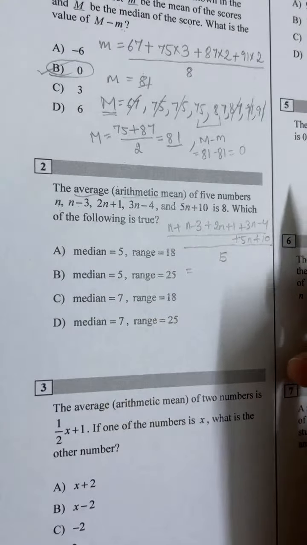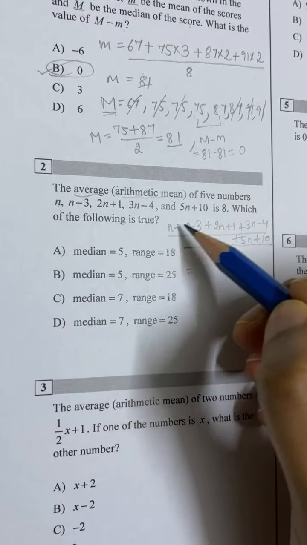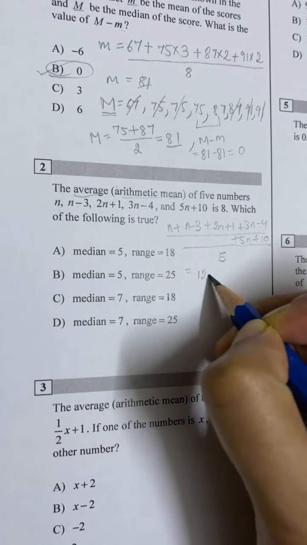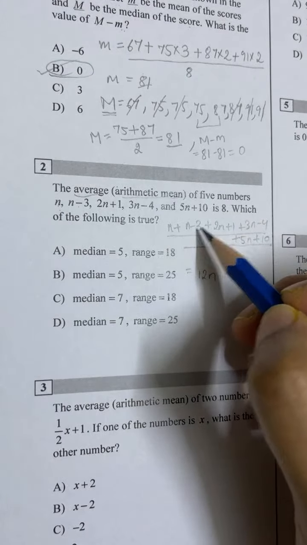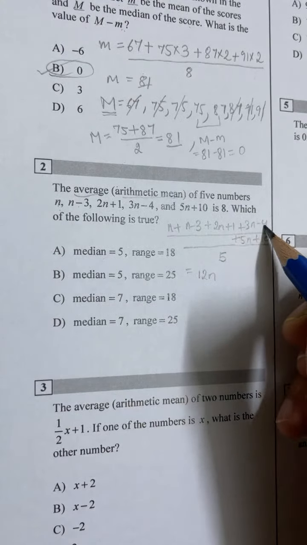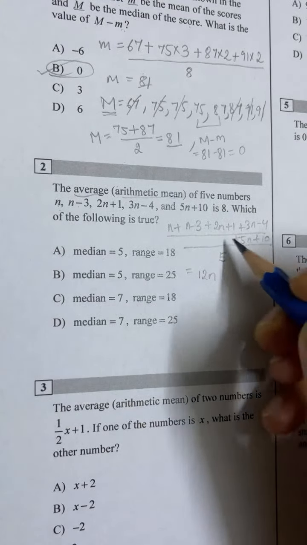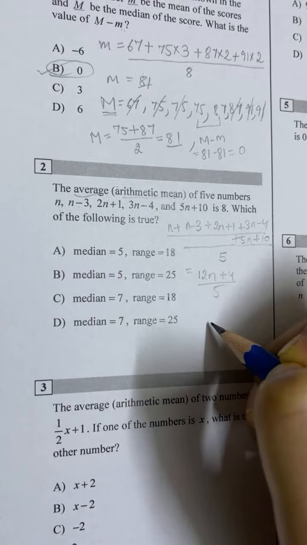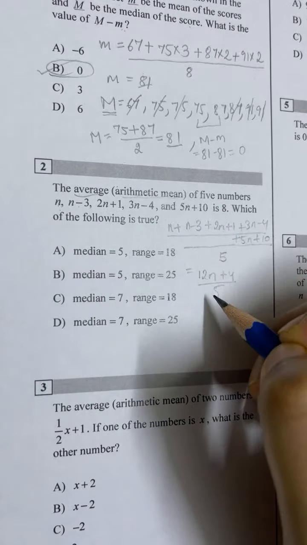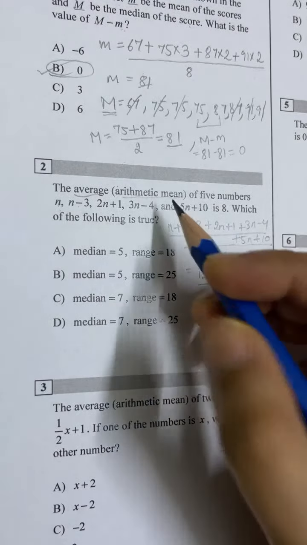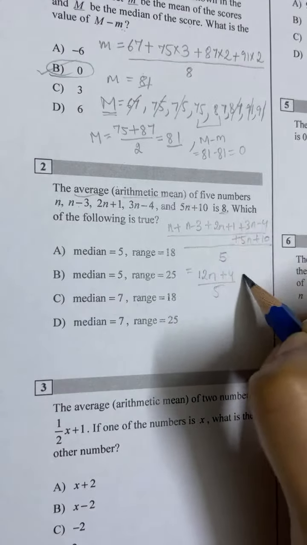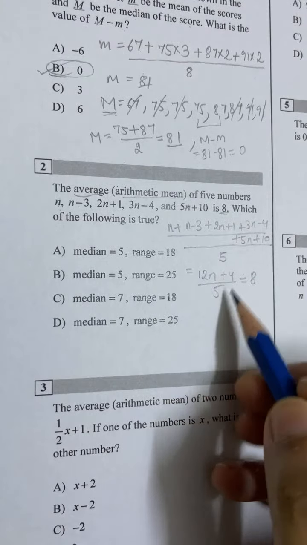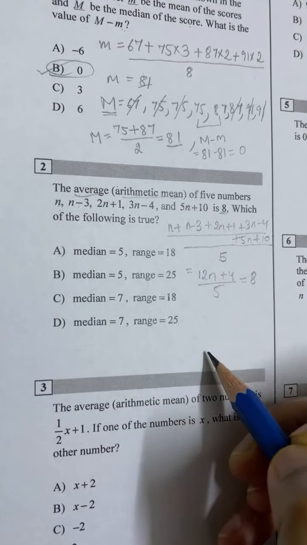Now let us solve for n. So we get n plus 2n plus 3n plus 5n will give us 12n, plus minus 3 plus 1 minus 2 minus 4 minus 6 plus 10 will give us plus 4, divided by 5. So here is our average. Since the average of 5 numbers is 8, now they're telling that it's equal to 8, I'm going to equate it to 8. So I have 12n plus 4 over 5 equals 8.